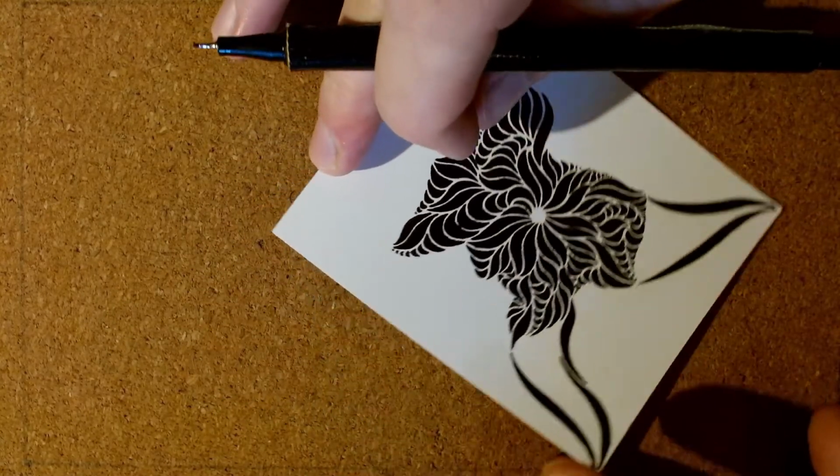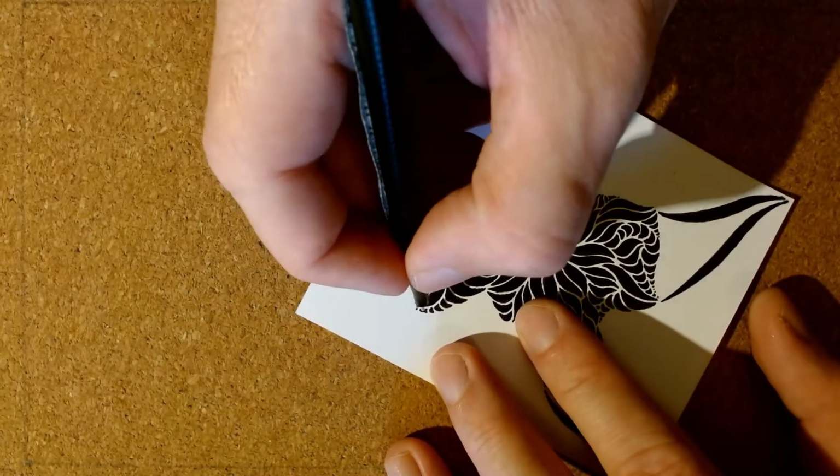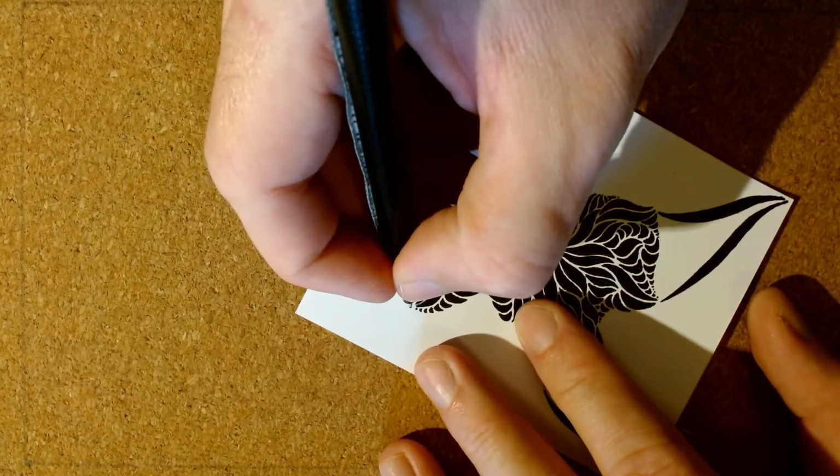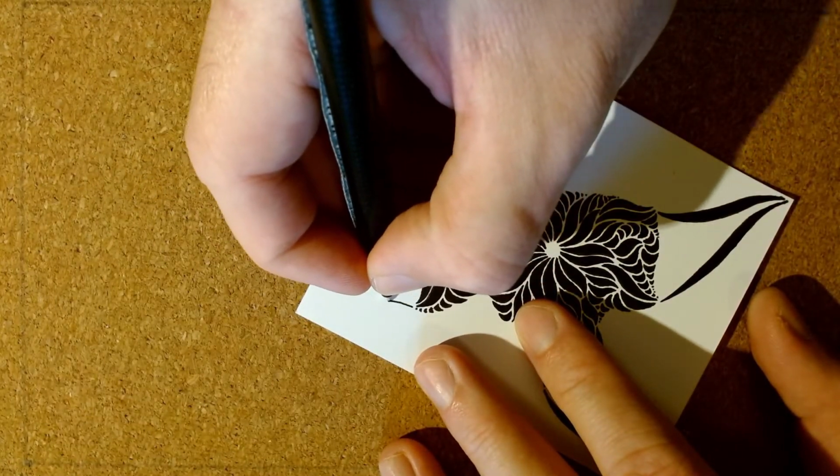Okay, let's see these corners. Okay, this one gives itself that we're going like this.